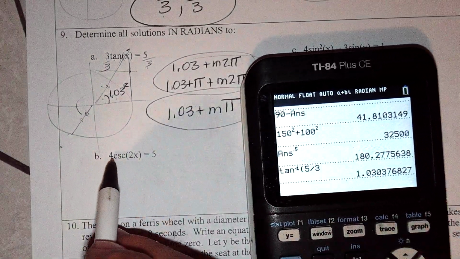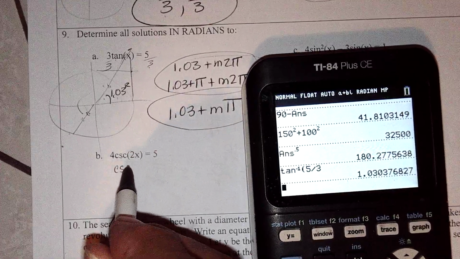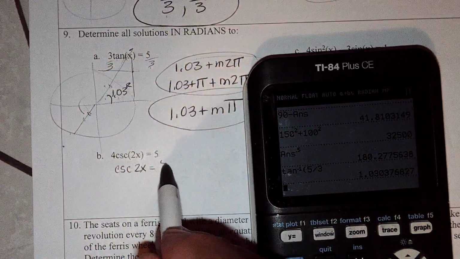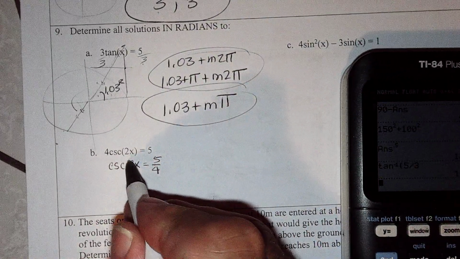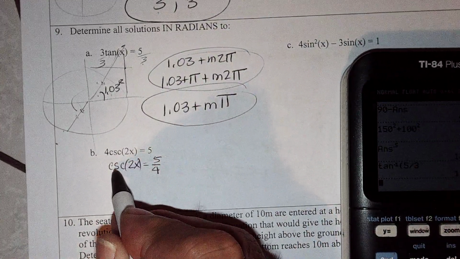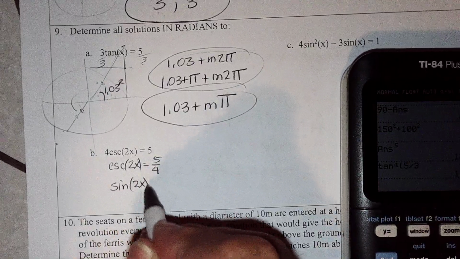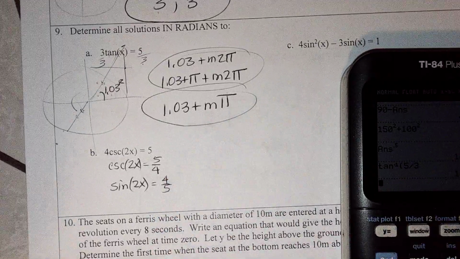Cosecant. So I divide by 4, and the cosecant of 2x is 5/4. So that means the sine of 2x is 4/5.